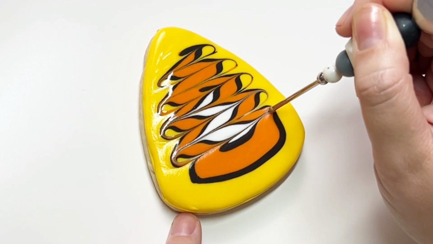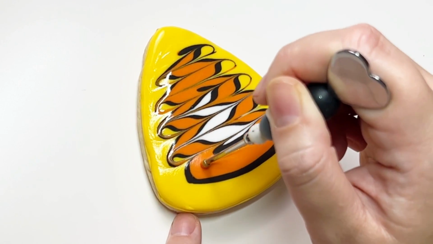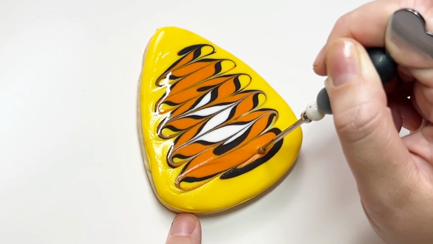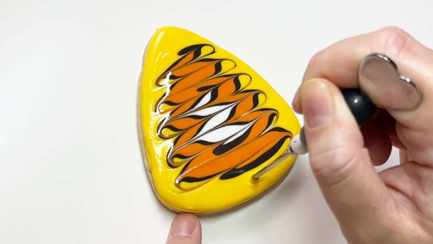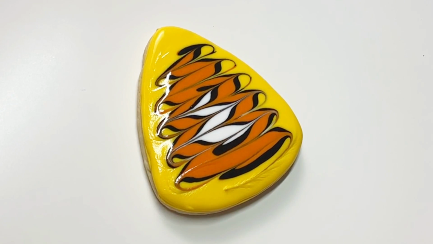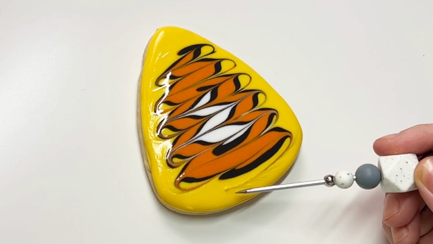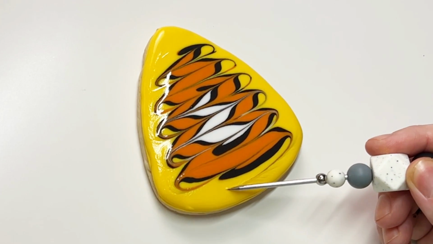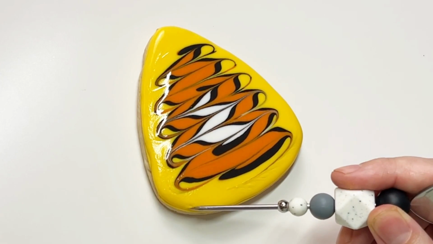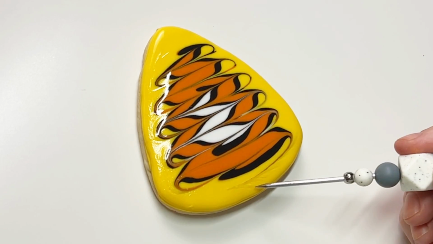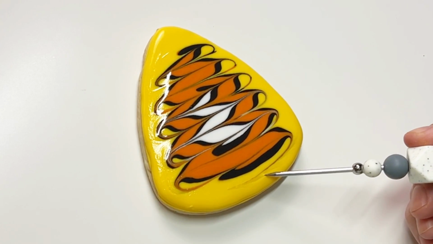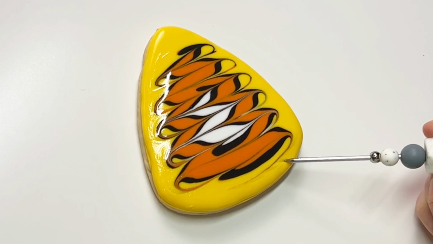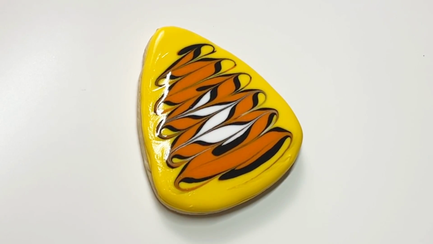I love the little curves on either side that you get from doing this continuous scribe pull. I think it looks really cool. There we go. Just going to use that scribe to jiggle the very top, help settle that down. Voila.